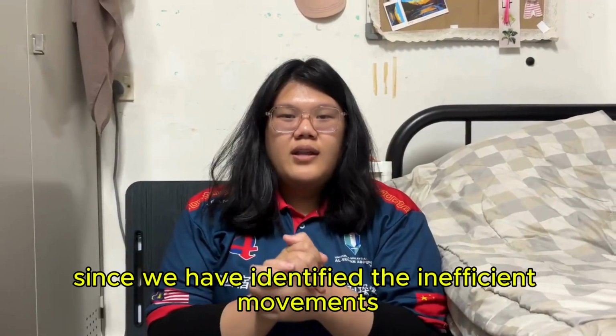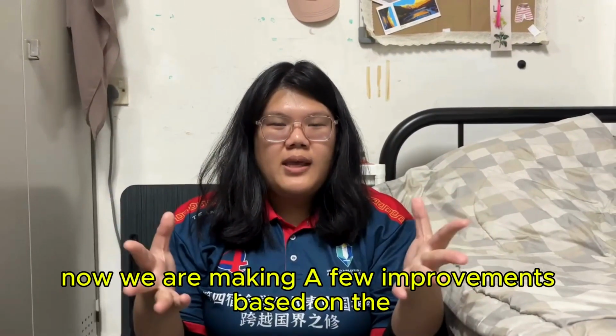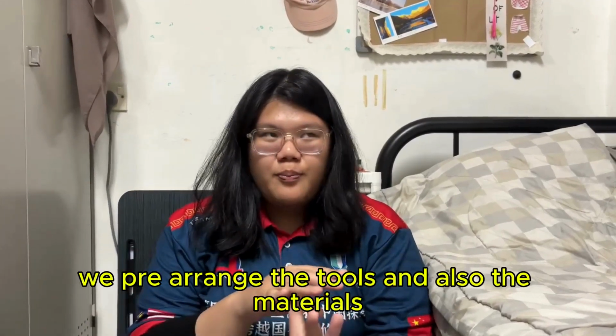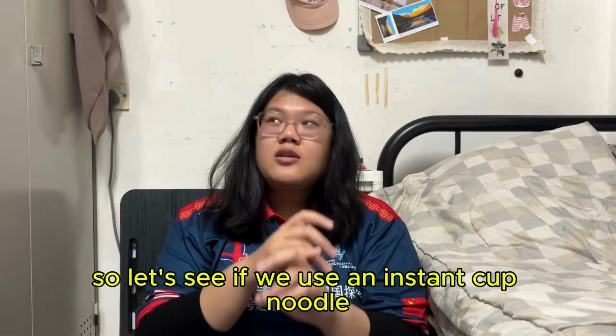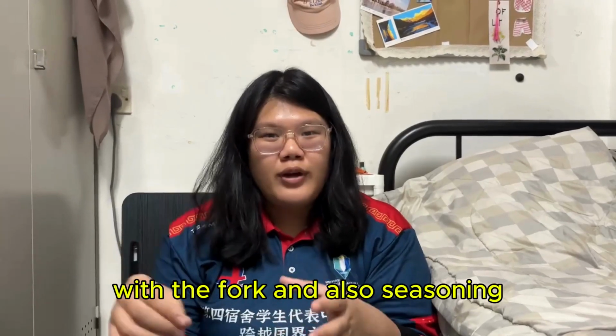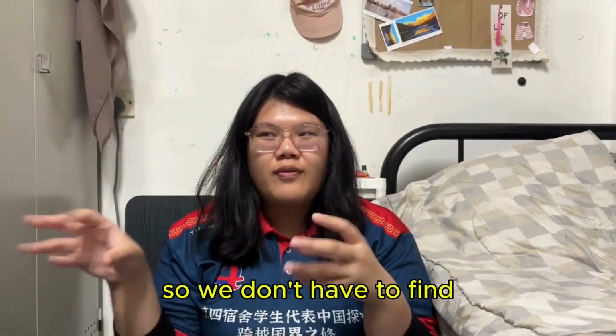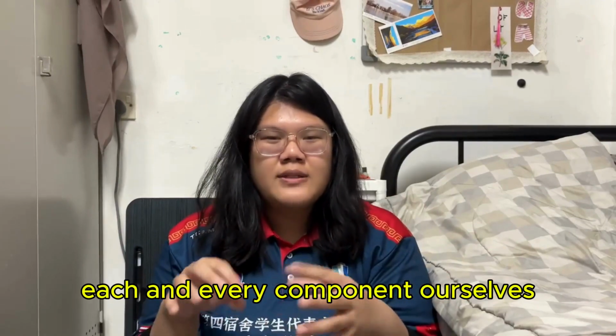Since we have identified the inefficient movements, now we are making a few improvements based on the motion economy principles. So firstly, we pre-arranged the tools and also the materials. Let's say we use an instant cup noodle: the noodle is already inside the cup with the fork and also the seasoning. So we don't have to find each and every component ourselves.